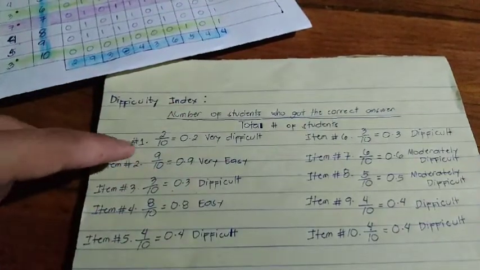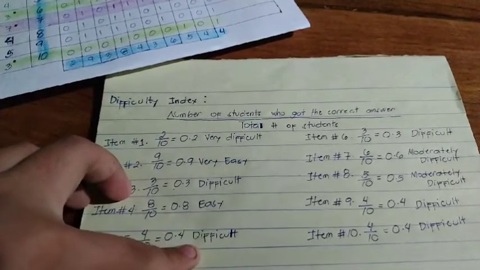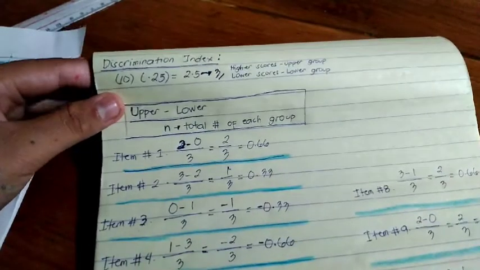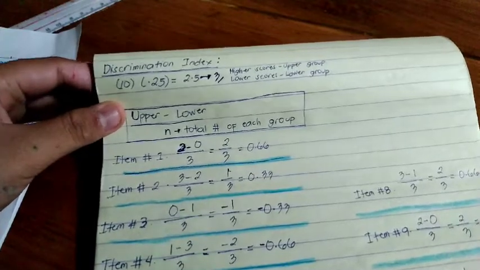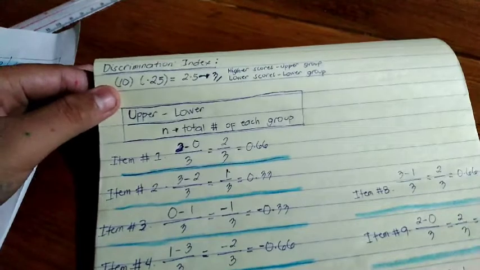For the rest, I just based it on what our sir gave. Now I will briefly discuss the discrimination index and how to solve it.